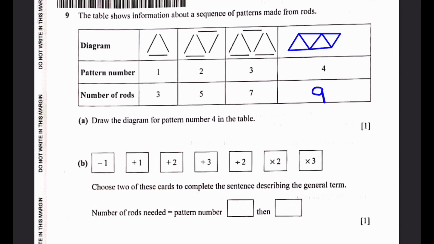First, let's see. Plus 2, plus 3, plus 4. That's an arithmetic sequence because 3, 5, 7. But the differences between the pattern number and the number of rods are not the same. This one's also 5 difference. But if you see, when you multiply the pattern number by 2 and then add 1 to it, you get the number of rods. That is because every time you go up 1 pattern number, the number of rods goes up by 2. That's why you have to multiply this by 2.